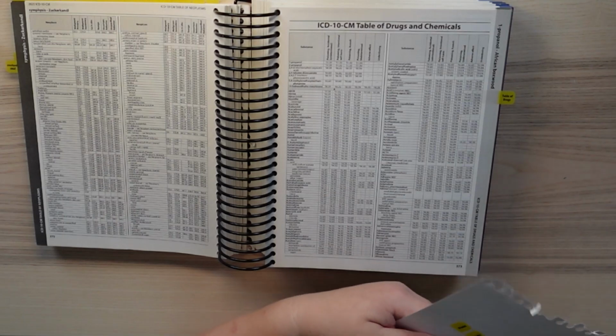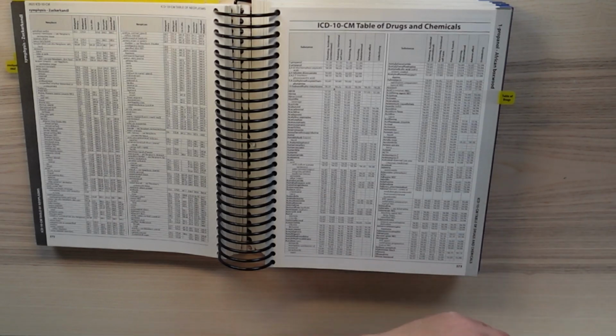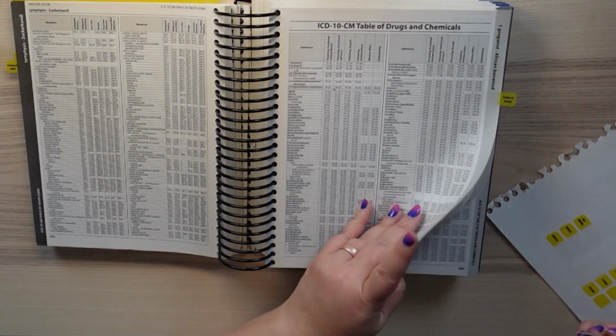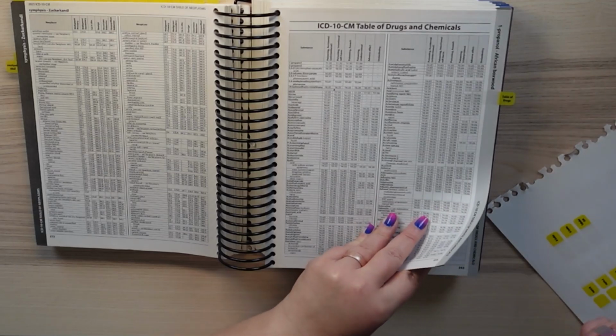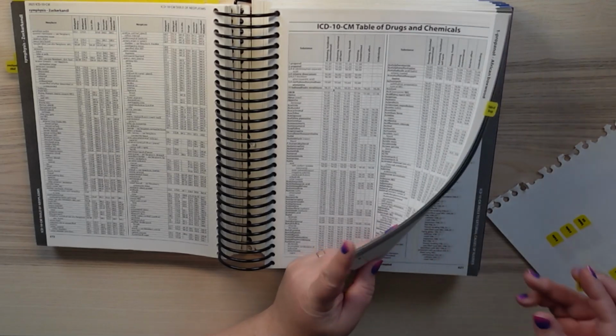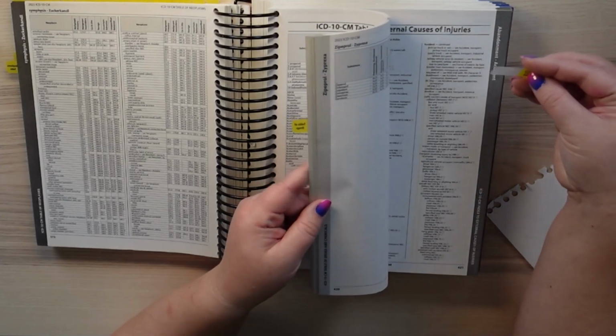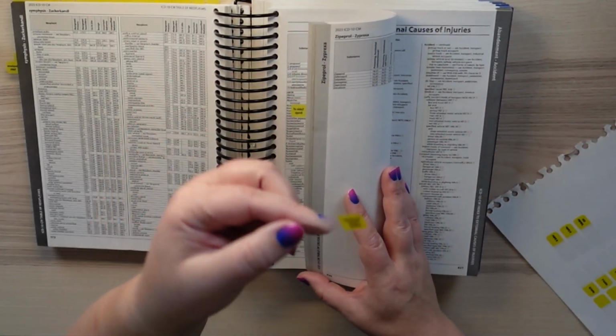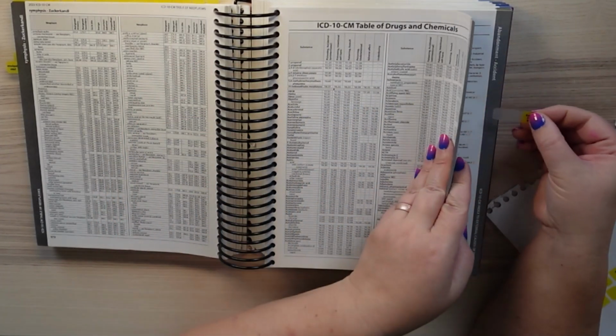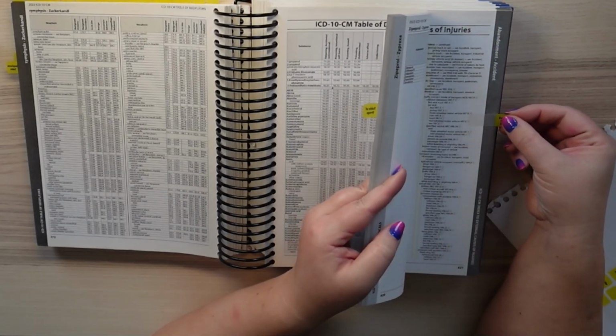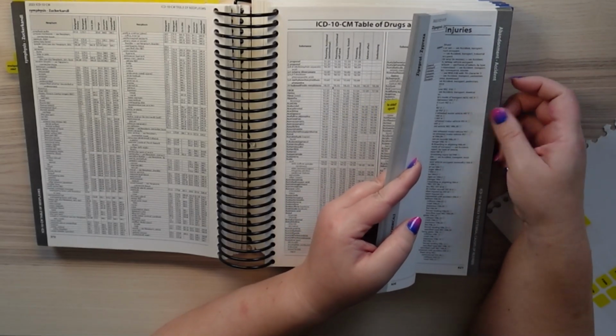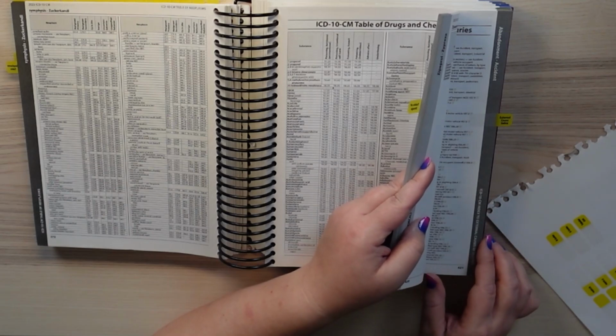And again, don't worry too much about whether they're in the right spot or not, because you can pretty easily move these. Table of drugs and chemicals. After that, we have our external causes. So we're going to take our external cause tab and put it there for our external causes of injuries.